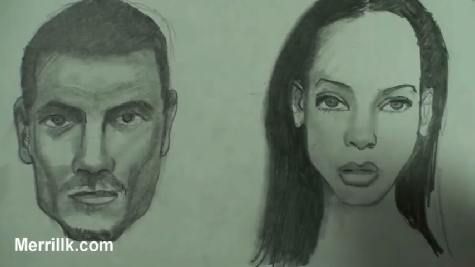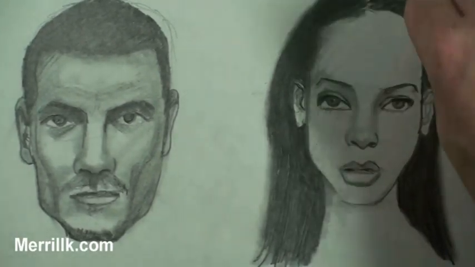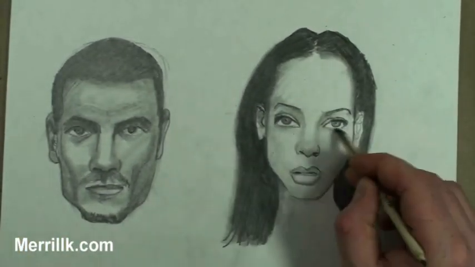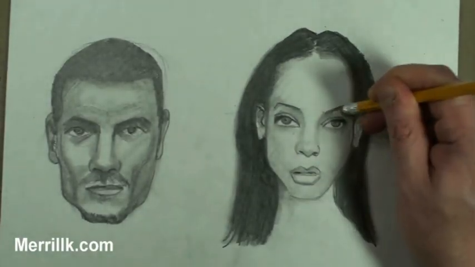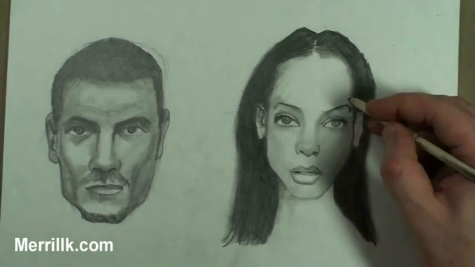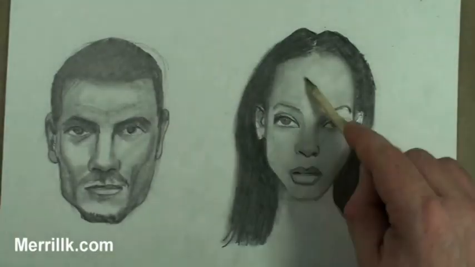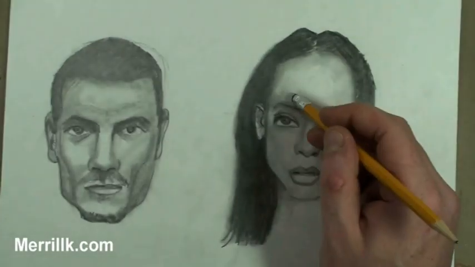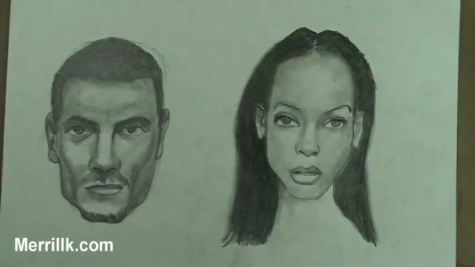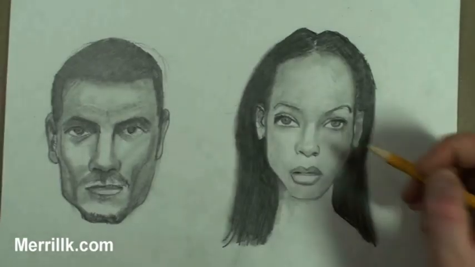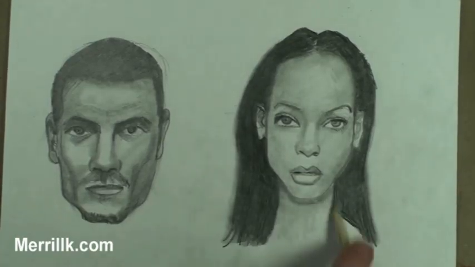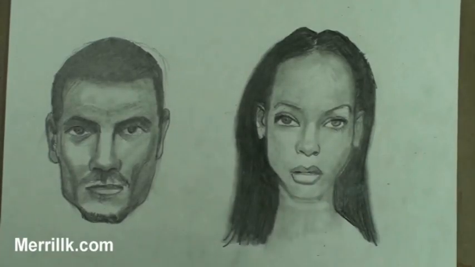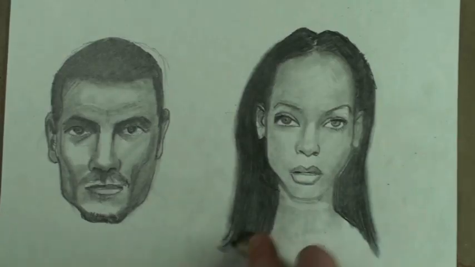I realize I'm repeating myself, but you know what? It's the best way to learn. I sound like a broken record, but hopefully you'll remember it. Going very light on the female face. I'm actually doing cross-hatching both with the pencil tip and also with the eraser. I put the dark lines down first and then I hatch some of it away.